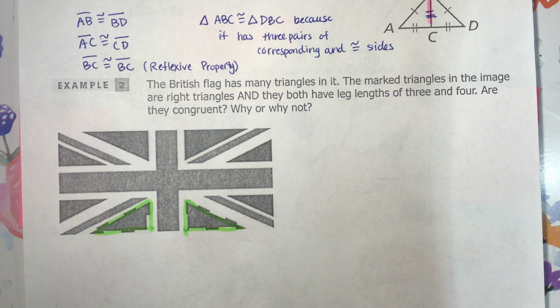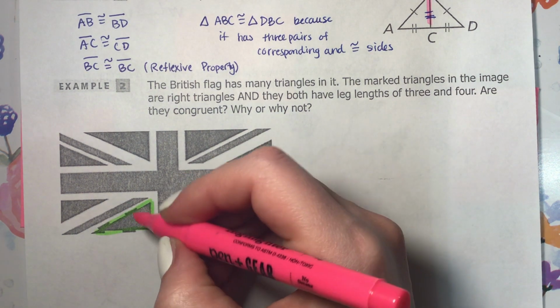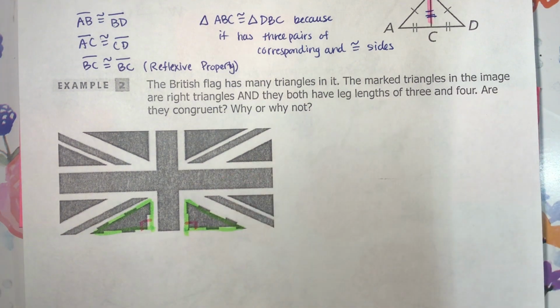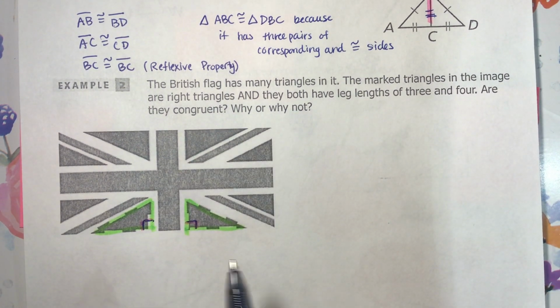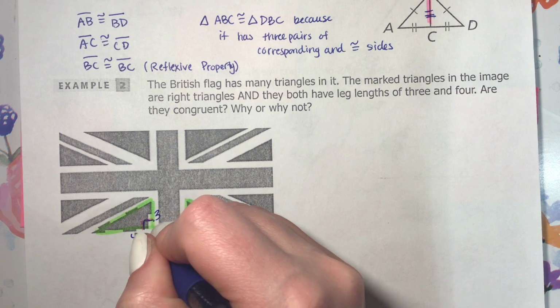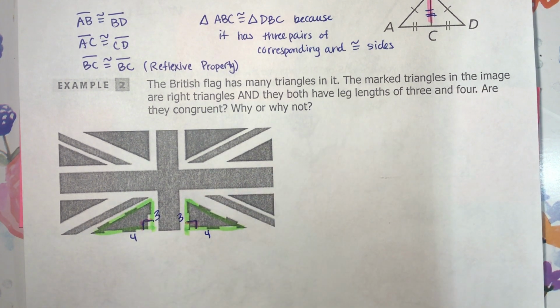To begin with, it said that they are right triangles, which means we have 90-degree angles right here and right here. It also said both of them had leg lengths of 3 and 4, so I'm going to label that as well. What we want to figure out is, are these congruent? Well, do they have 3 pairs of congruent sides? Currently, we only were given two sides of each triangle. But we do have a strategy to figure out the third.